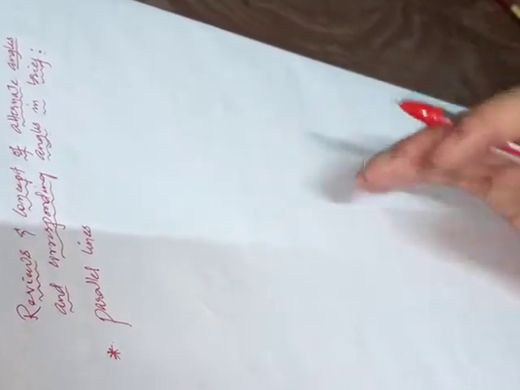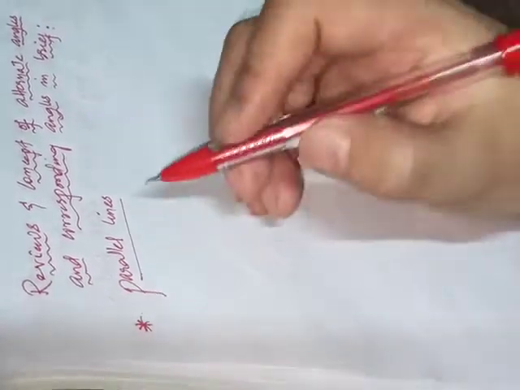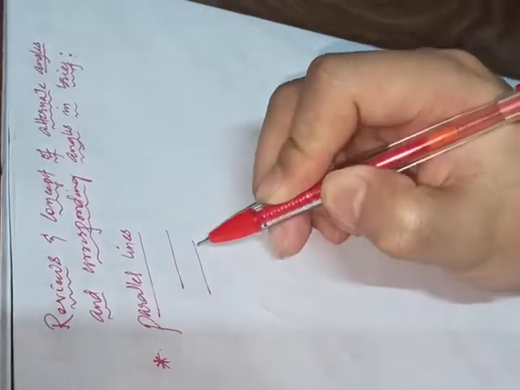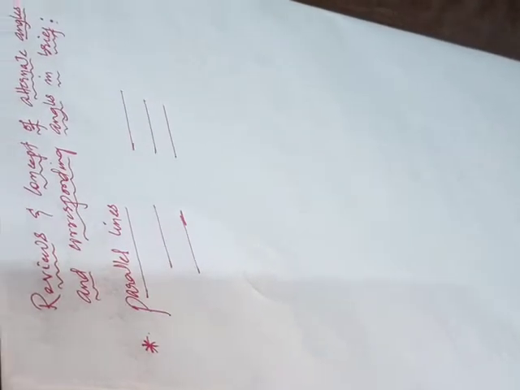Now before I start with alternate angles and corresponding angles, let's start with parallel lines. So what are parallel lines? Parallel lines are two or more lines which do not meet or do not intersect. Parallel lines can be two lines that never meet, or even three lines, four lines, etc. So two or more lines that do not meet or intersect each other, we call them parallel lines.